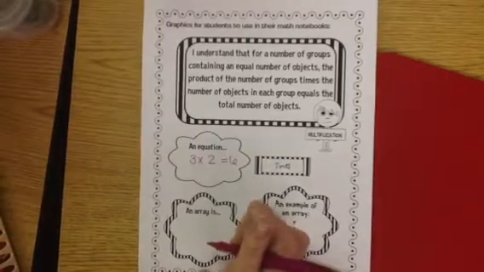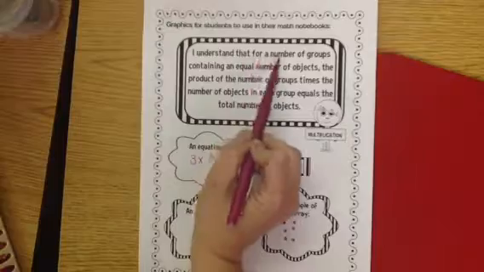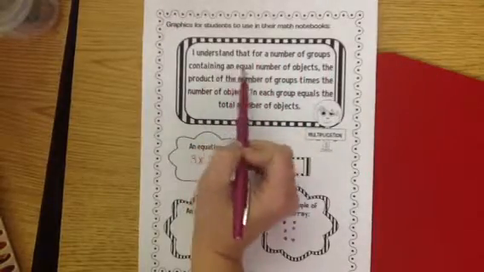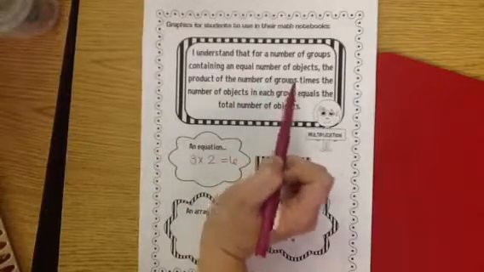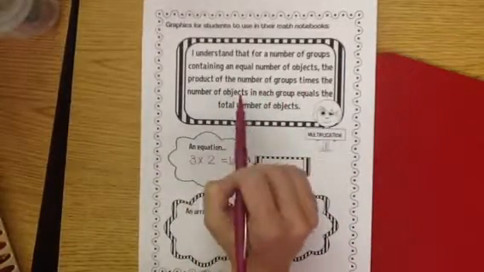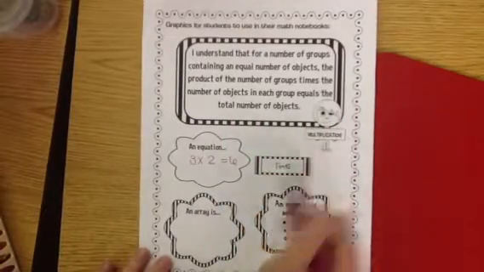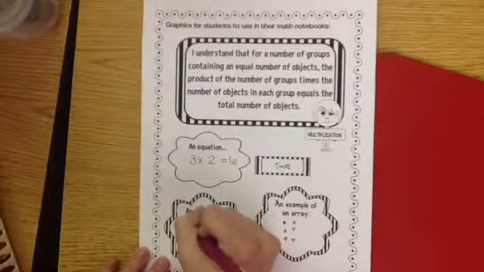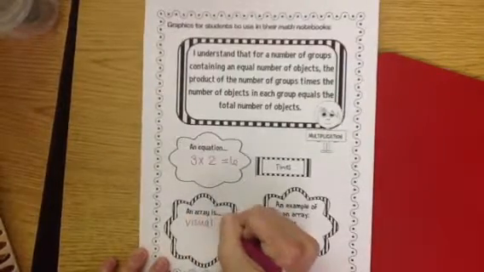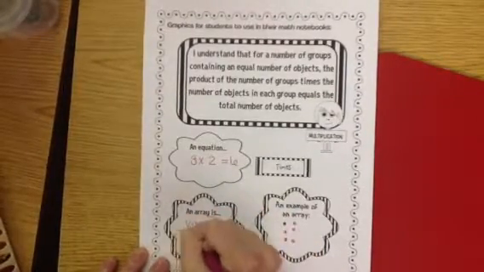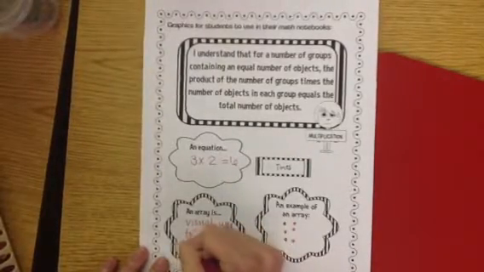An array is up here where it says, I understand that for a number of groups containing an equal number of objects, the product of the number of groups times the number of objects in each group equals the total number of objects. Basically, an array is a visual way to show multiplication.